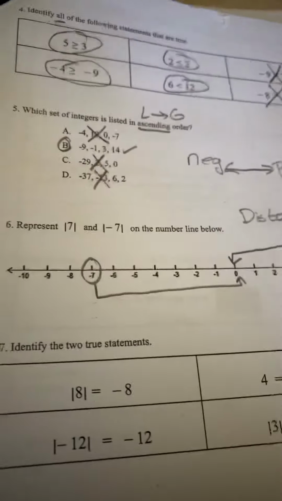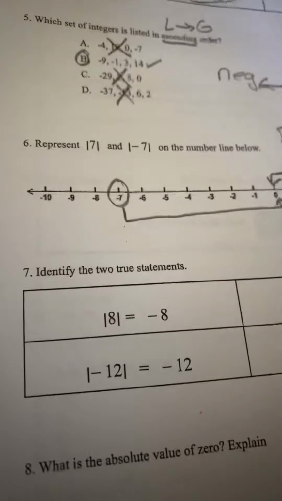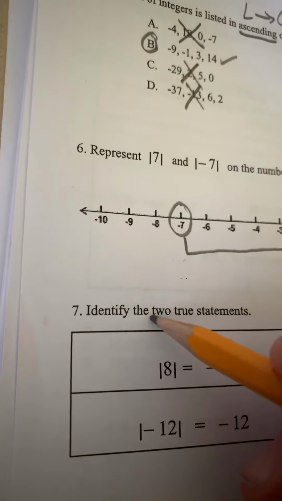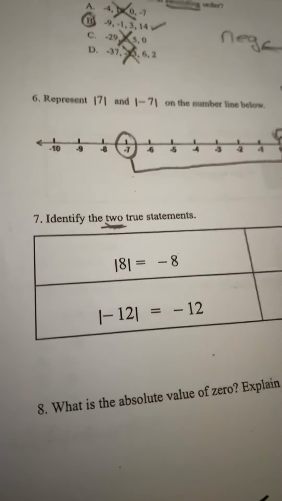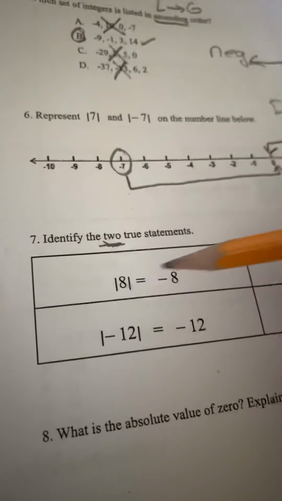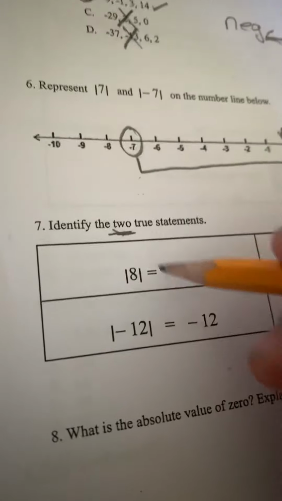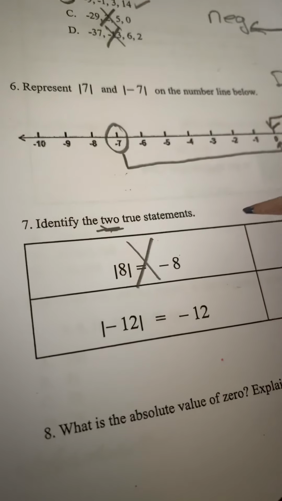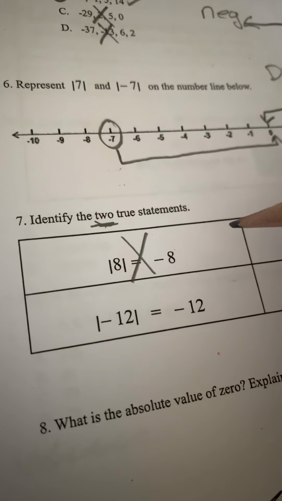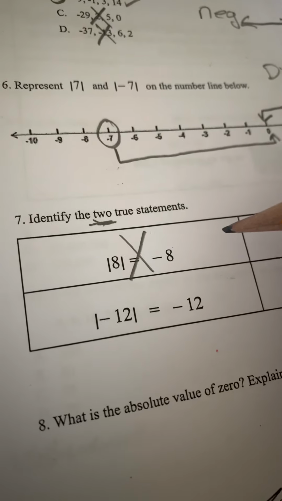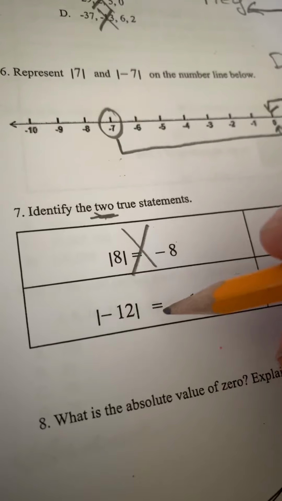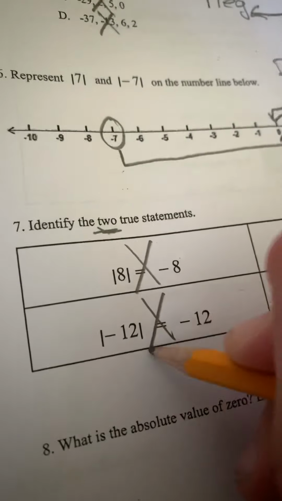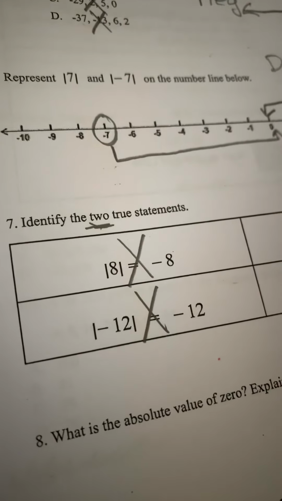All right, number 7. Which identifies the 2 true statements? Okay, so is the absolute value of positive 8 negative 8? No, it is not. Absolute value is always positive. So is the absolute value of negative 12 negative 12 again? No, it is not, because it is always positive.